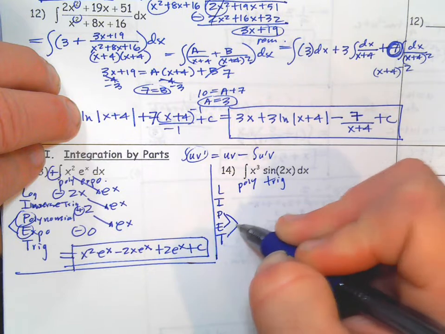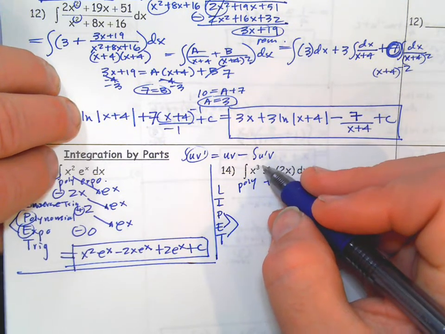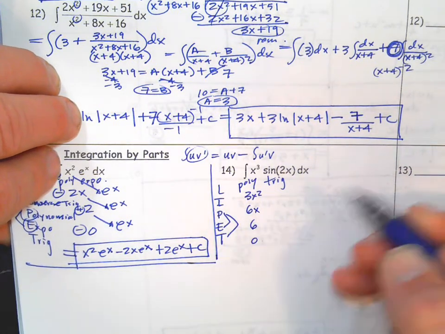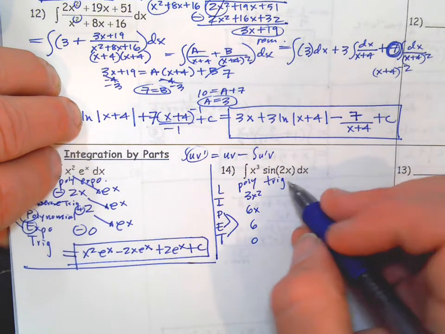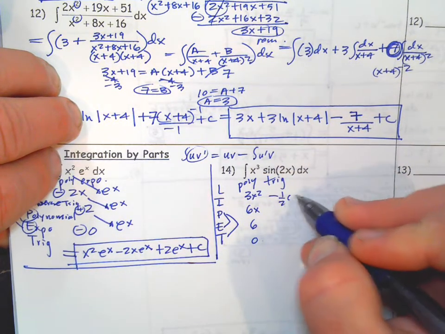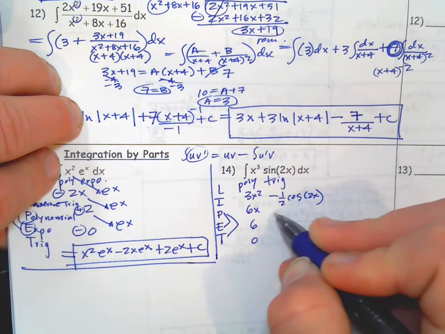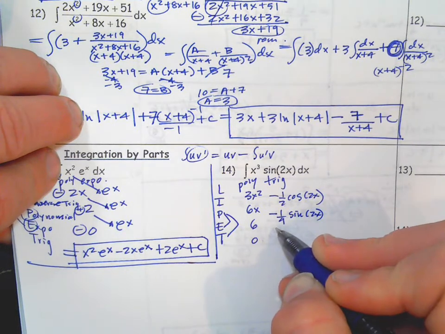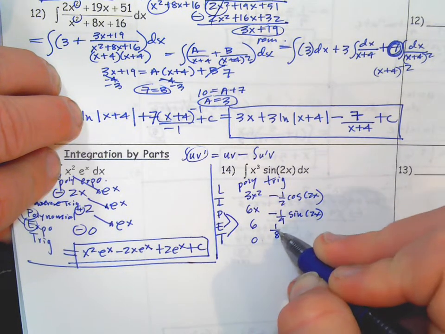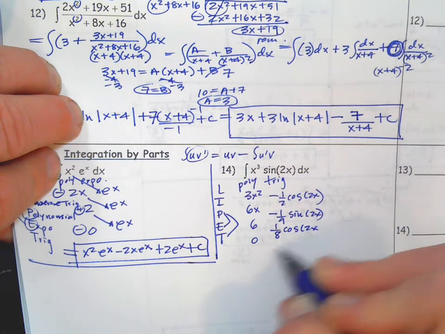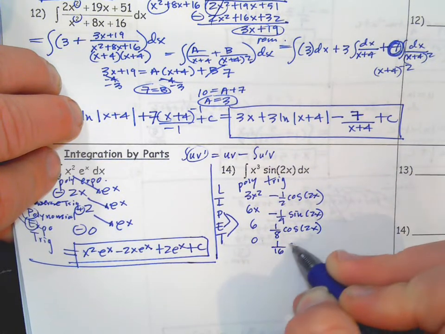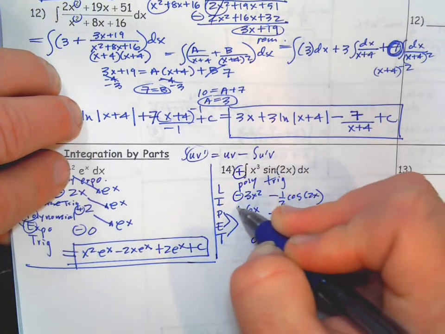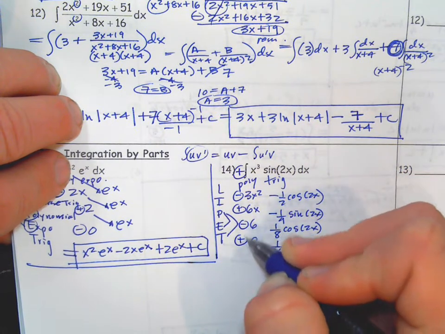Poly expo and poly trig are the shortcut ones. They're the only ones where the polynomial goes away, 3x squared, and it could eventually go to 0. And the other one you can actually integrate still. So this is going to be negative 1/2 cosine 2x, and then negative 1/4 sine 2x, and then 1/8 cosine 2x, and then 1/16 sine 2x. Positive, negative, positive, negative, positive.